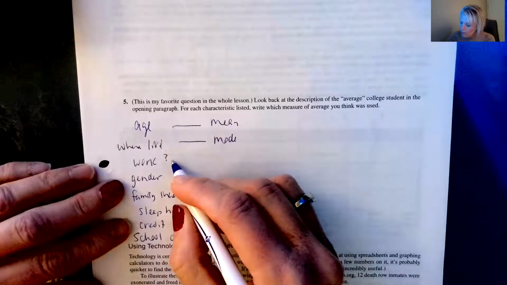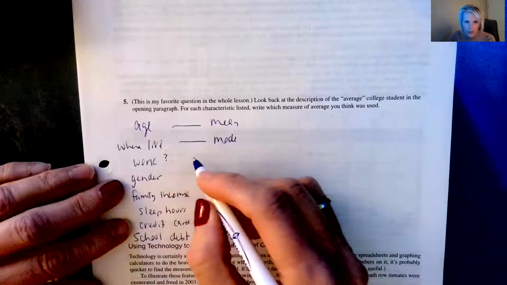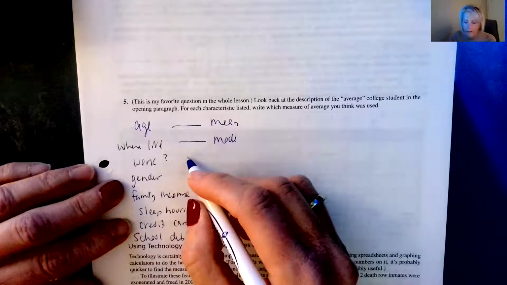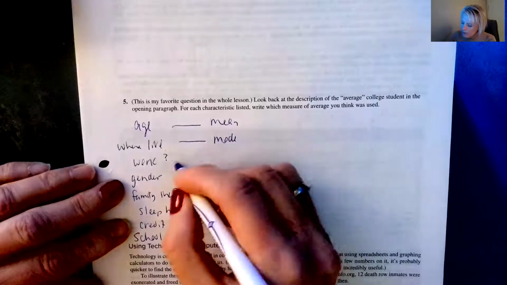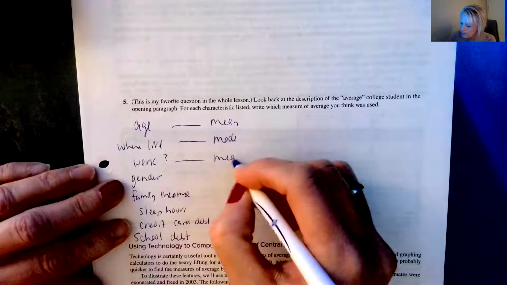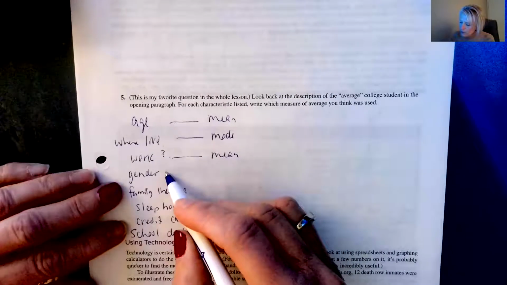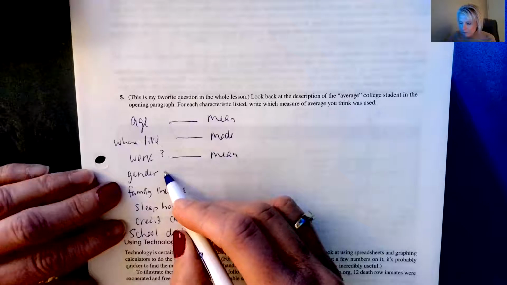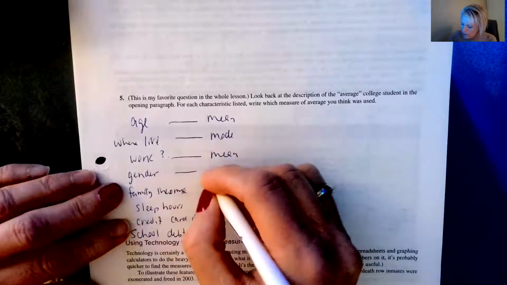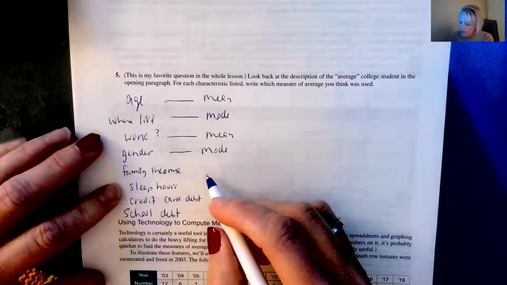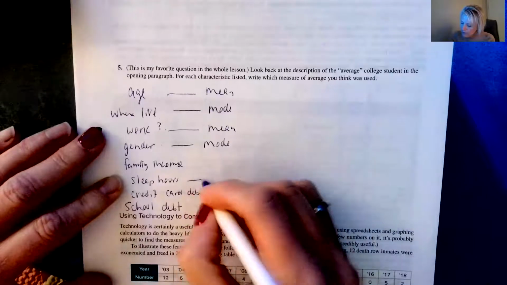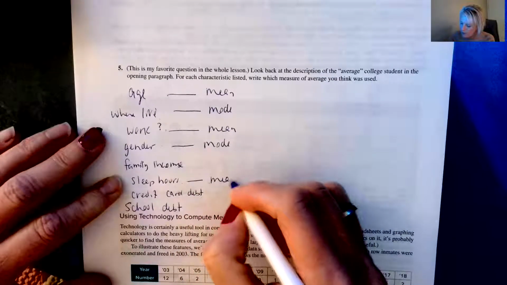Do you work? How many hours do you work? That could probably be the mean. And gender most likely would be the mode, because again, it's categorical data. The number of hours you sleep down here is going to be the mean, probably.